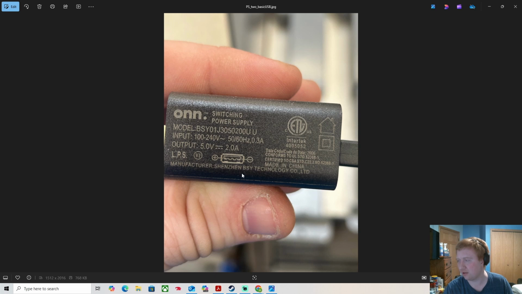So again, typically you're pretty much going to be limited to the 2 amp maximum. Realistically, you could maybe potentially get away with 1% above, maybe. Power supplies are pretty sensitive though, especially switch mode power supplies.